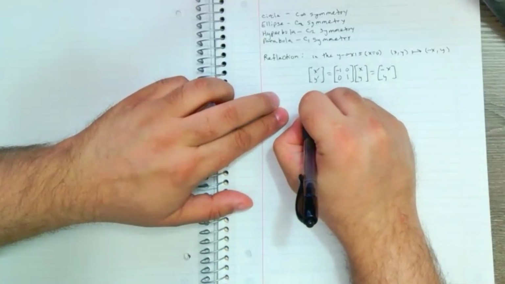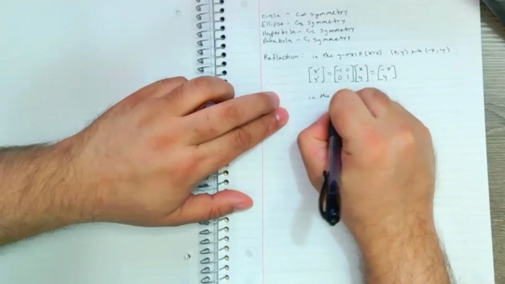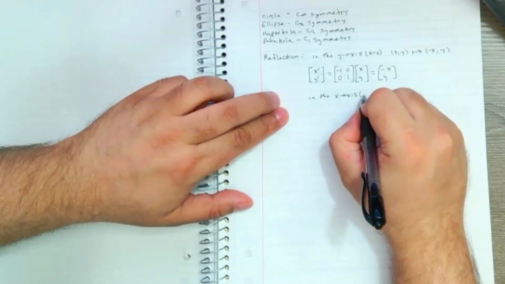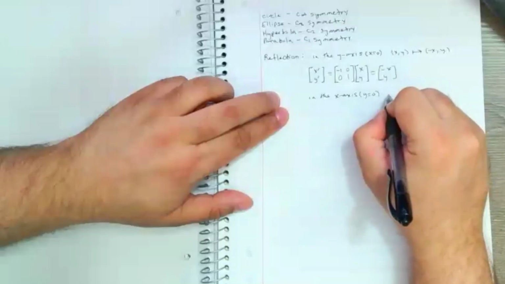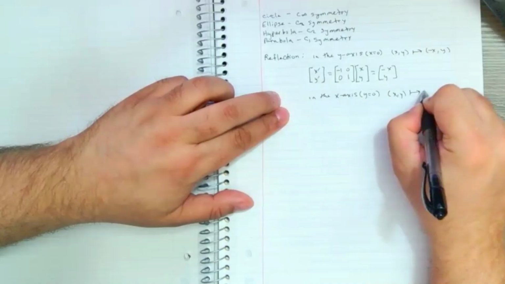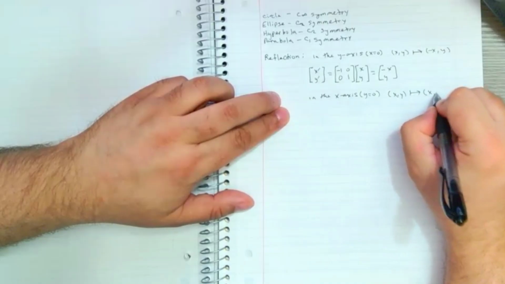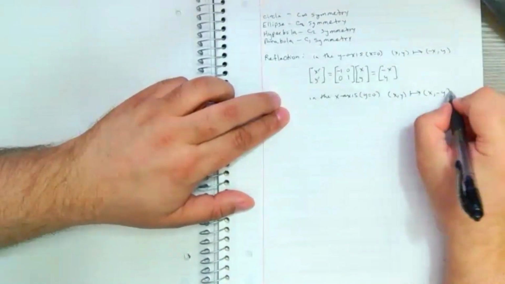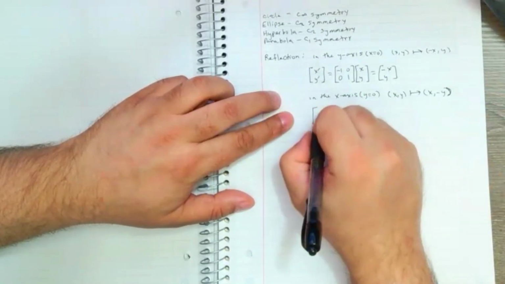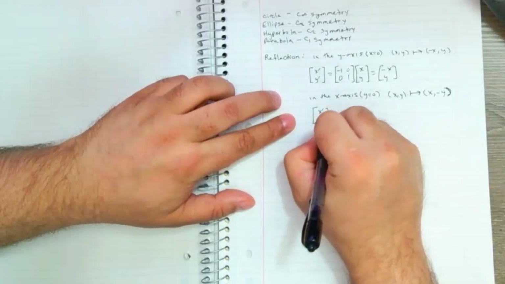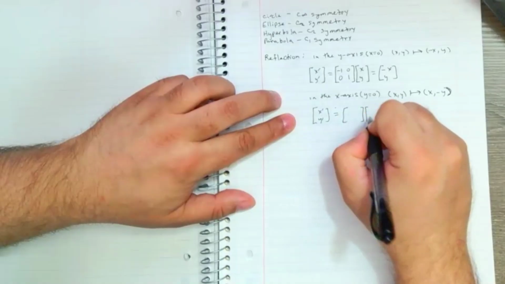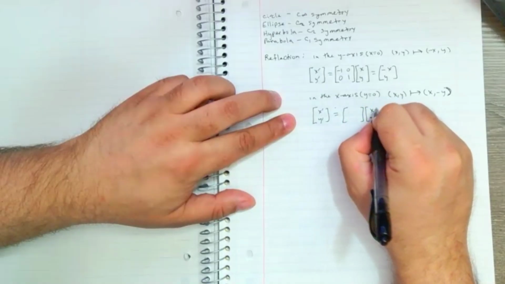So now if we look at reflection in the x-axis, then this is the line y equals 0. And the point (x, y) is mapped to the point (x, negative y). And so the equation in vector form is (x', y') is a matrix times the vector (x, y).